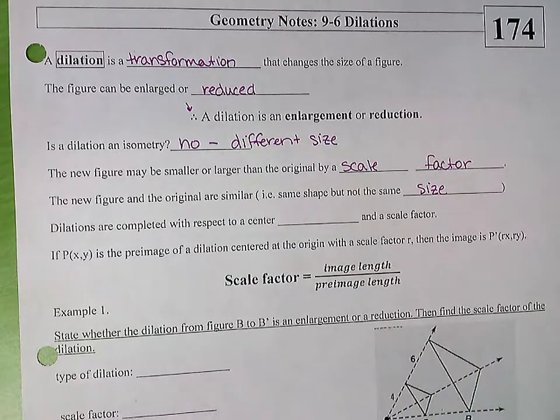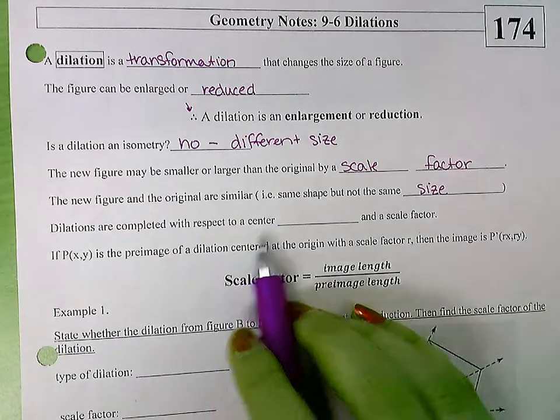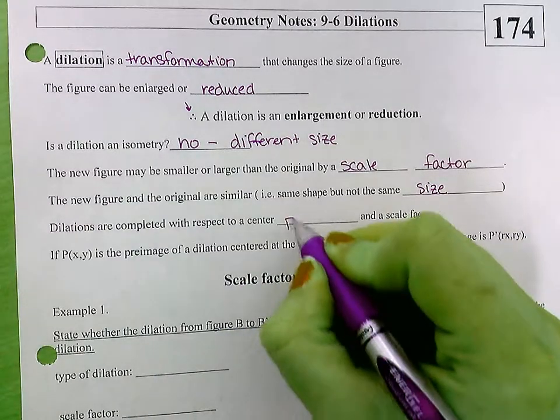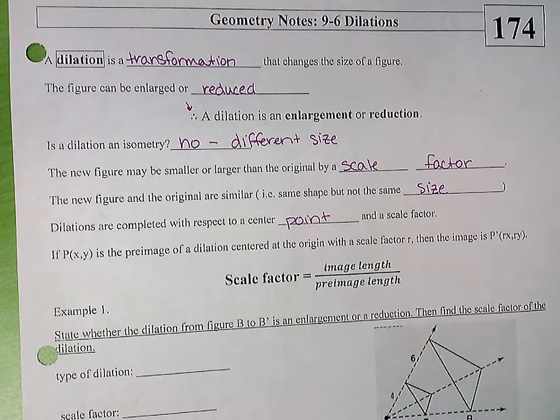Okay, so remember in chapter 7 when we talked about similar figures, that's where we talked about scale factors previously, where we could see what that scale factor was between our two shapes. So dilations are completed with respect to a center point and a scale factor. Okay, so you have to have this center point to go from.